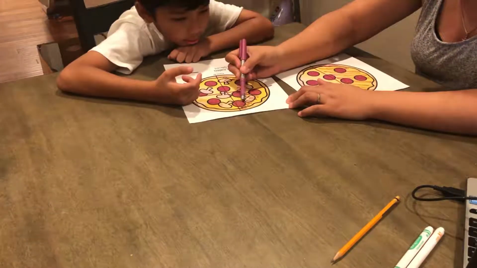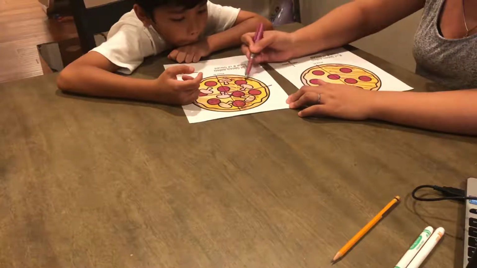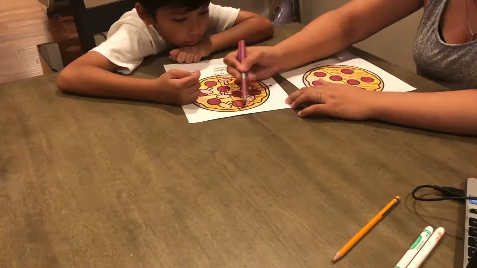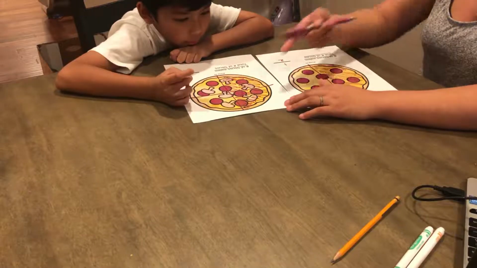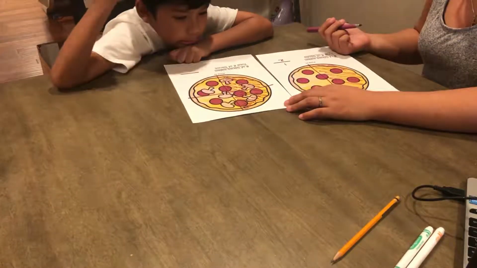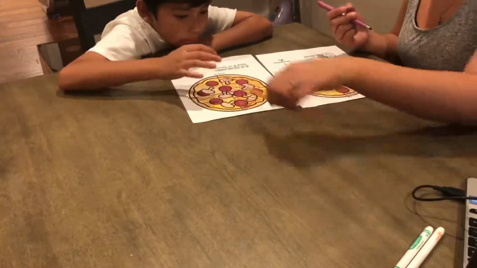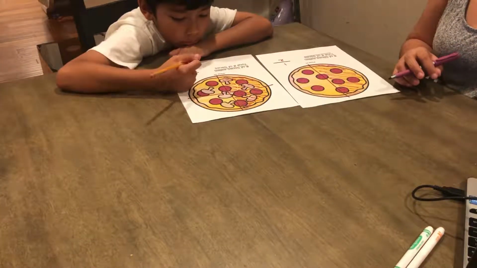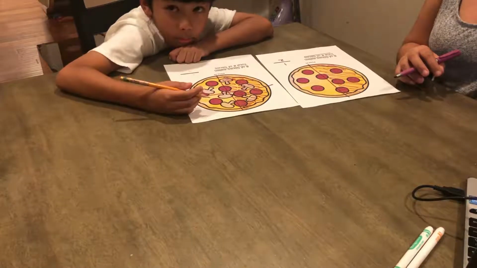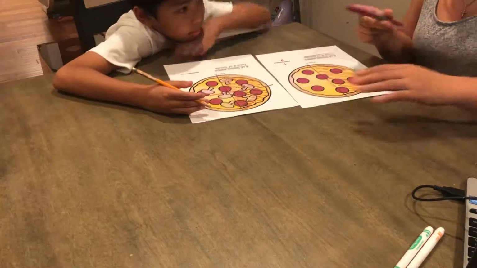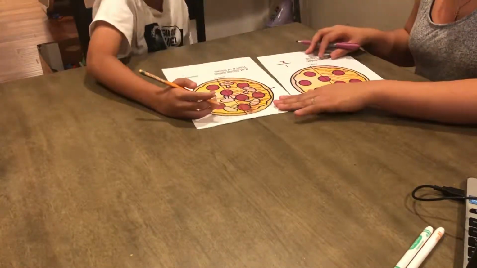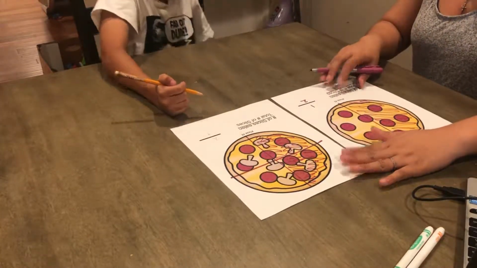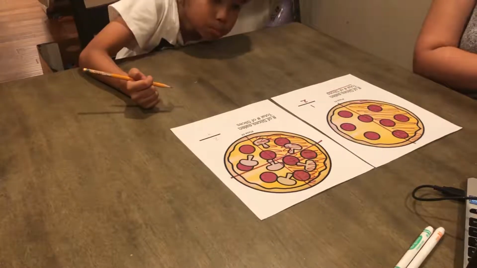I'm gonna try to shade more, just so we can see that this whole side is shaded, okay? Very good. How many slices do we shade? 2. 2. Here's your pencil. You wanna write the number 2? Very good. So now, this fraction for this pizza is 2/4, yeah? Okay, so I'm gonna leave it here. Okay, let's do another one.